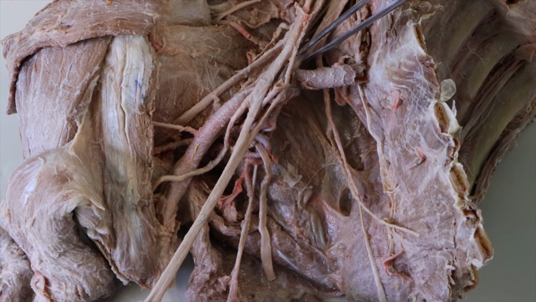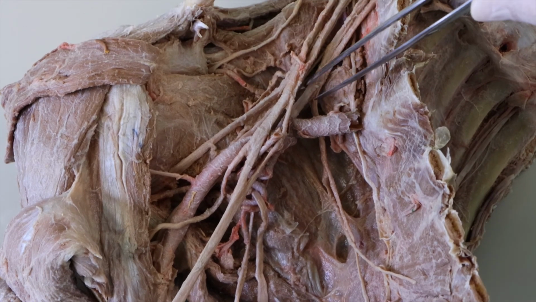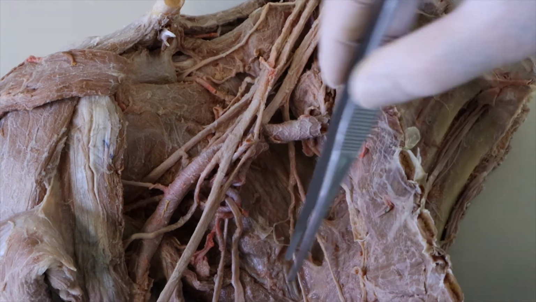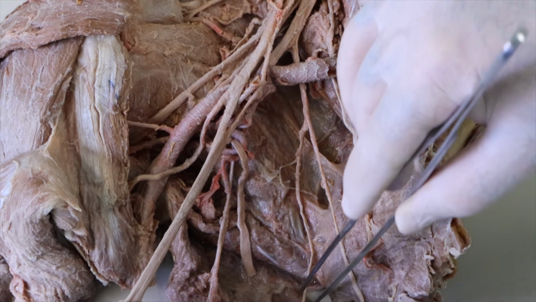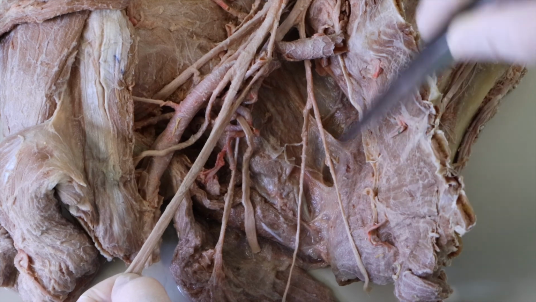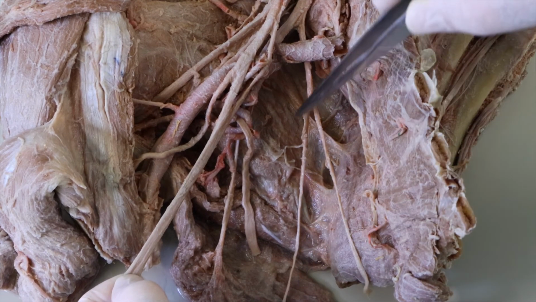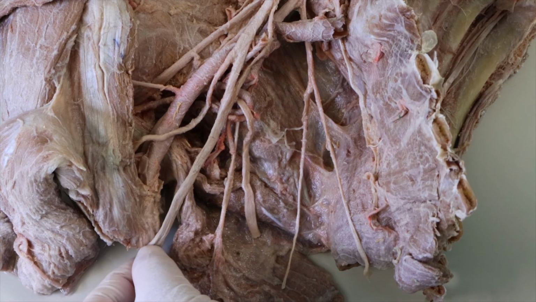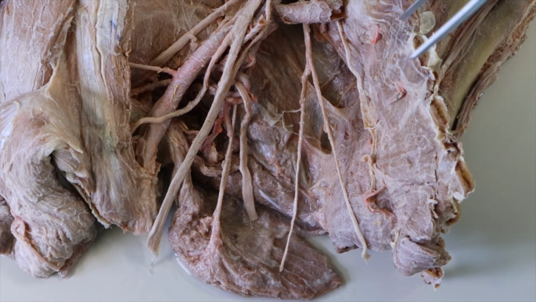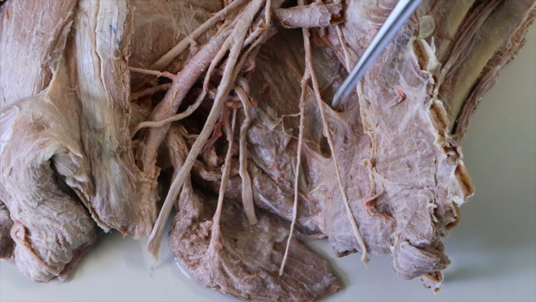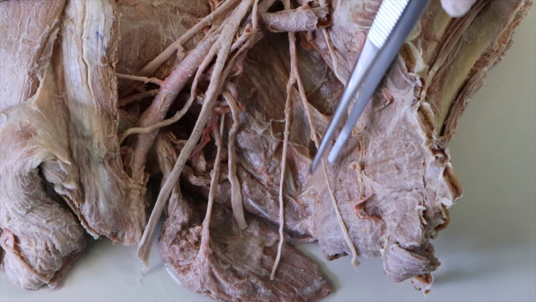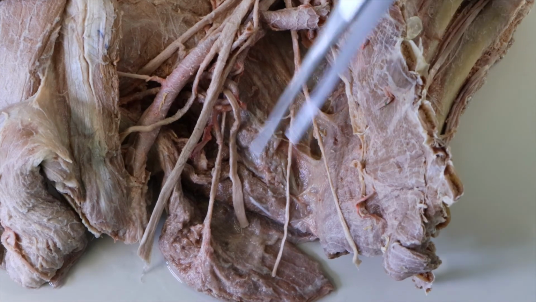Another branch of the medial cord is these two small cutaneous nerves. They are the medial cutaneous nerve of the arm and the medial cutaneous nerve of the forearm. According to their names, they are pure sensory nerves, innervating the medial part of the arm and the medial part of the forearm.